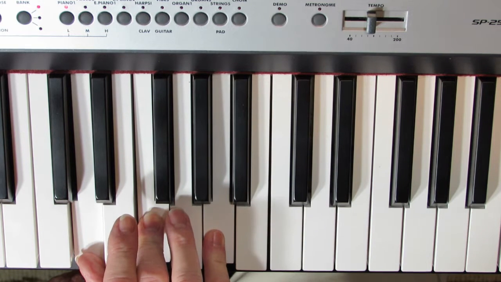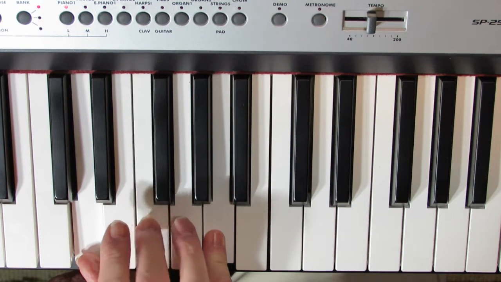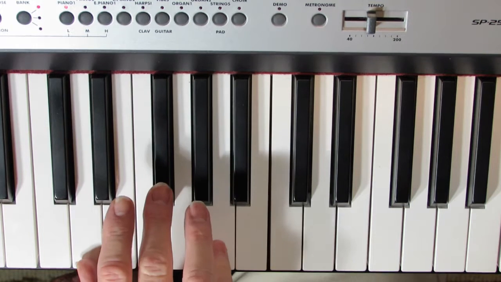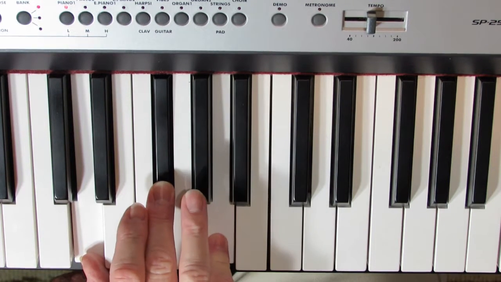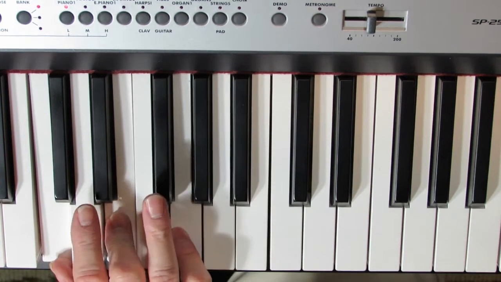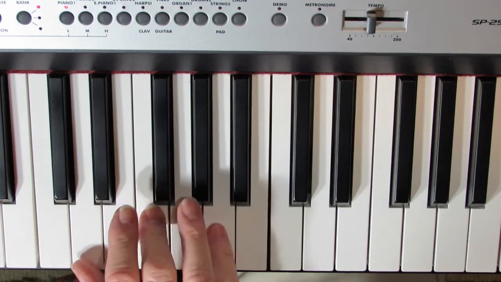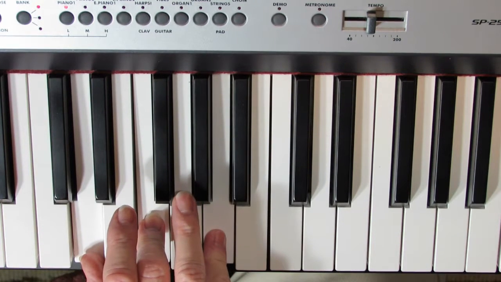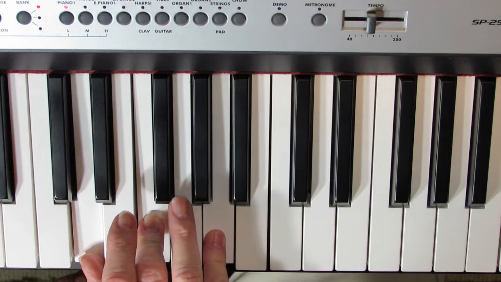To get to a major, a D major, what I would have to do is to raise that third, the F, to an F sharp. And the reason is because in the key of D, Fs are sharp. So if I'm staying in my key of C, my 1 chord is a major chord, my 2 chord, the D minor, is a minor chord.